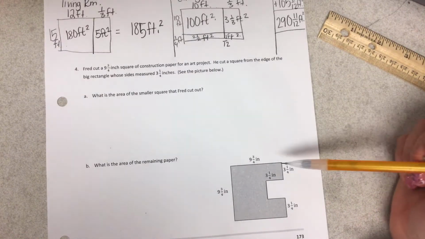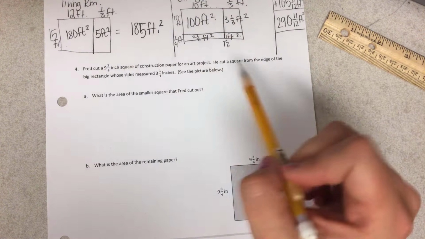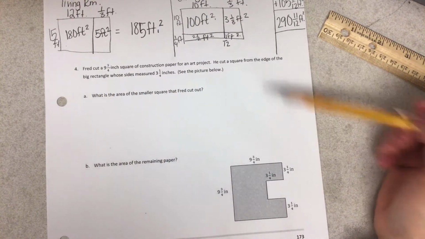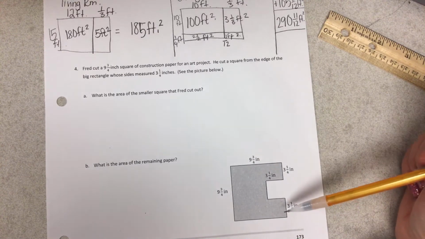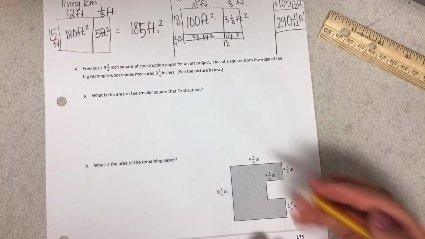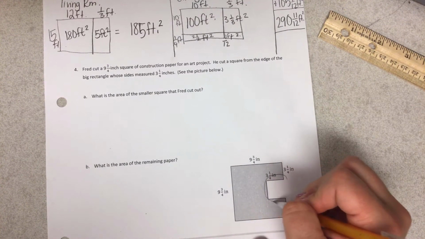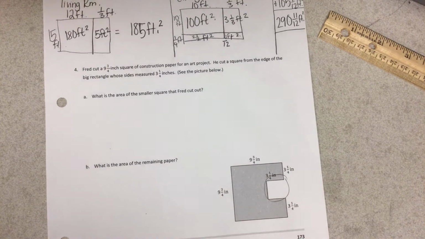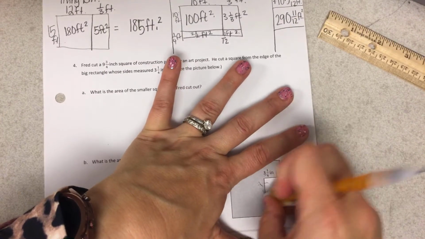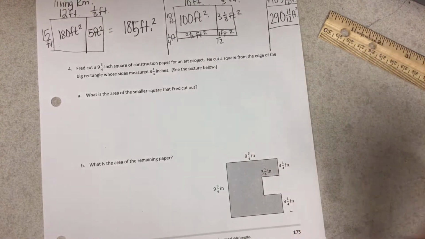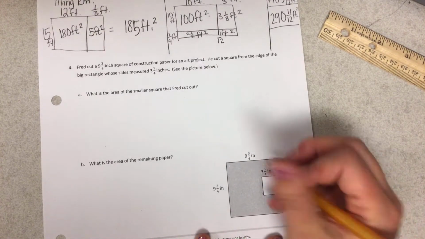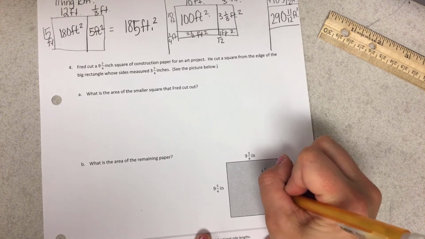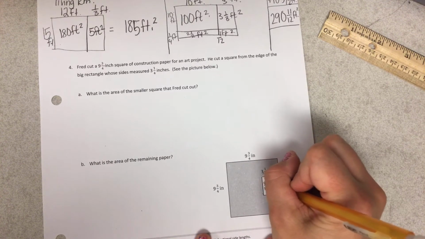Alrighty, so Fred cut his 9 3/4 construction paper for an art project. He cut a square from the edge to make a big rectangle whose sides measure 3 1/4. What is the area of the small cutout that Fred has? And then it says, what is the area of the remaining paper? So the first thing I want to do is I want to know what is going to be the area of what he had cut out. And so I know that the area of both of these sides is 3 1/4.